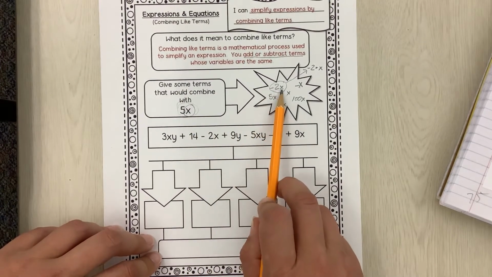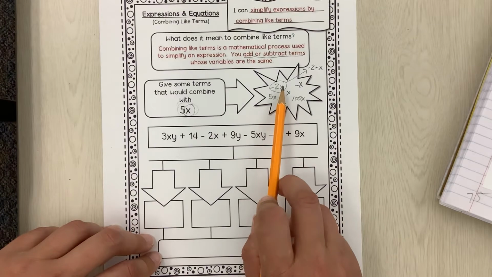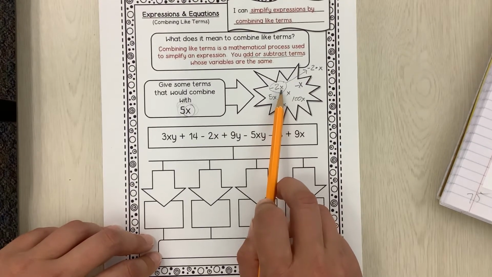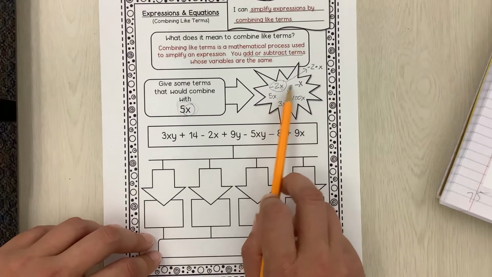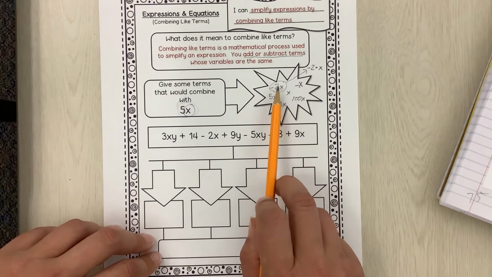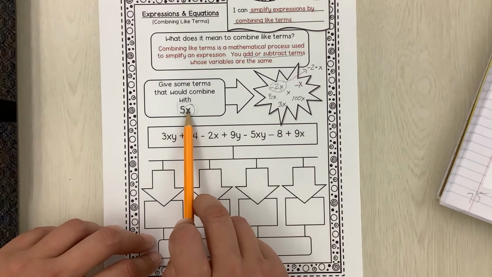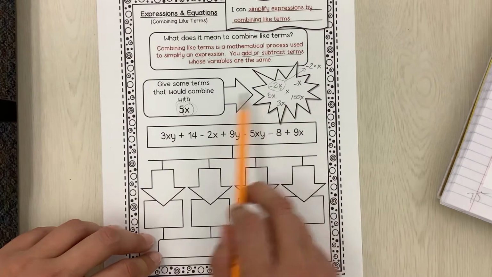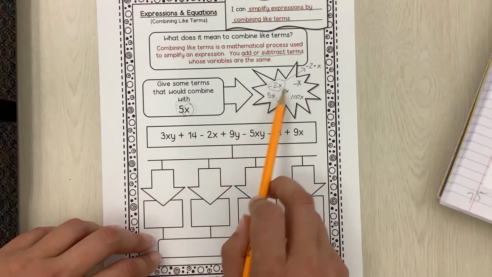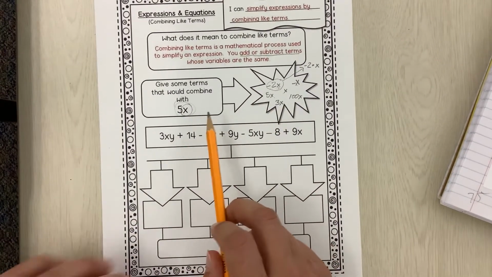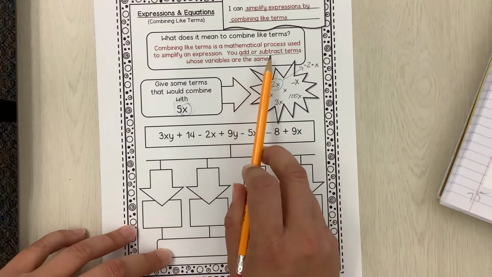So this is where they're talking about we're adding and subtracting. Remember, we want to find out what that variable is. So once we found out what that variable is, let's say the x was the same as a 3. So every time we saw an x, we had to put a 3. Negative 2 times 3 is negative 6, and 5 times 3 is 15. So that's how that would work. But when you're combining them, when you don't know what the x equals, you're going to add or subtract.